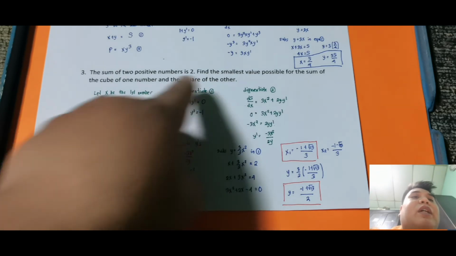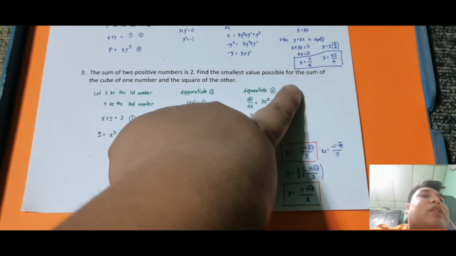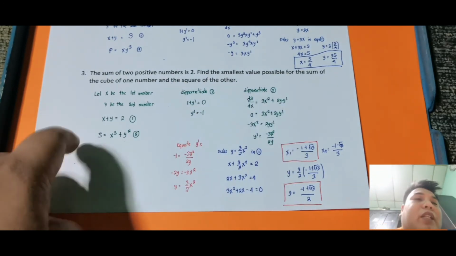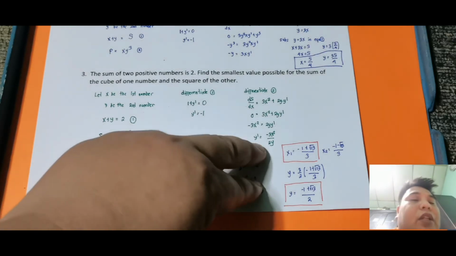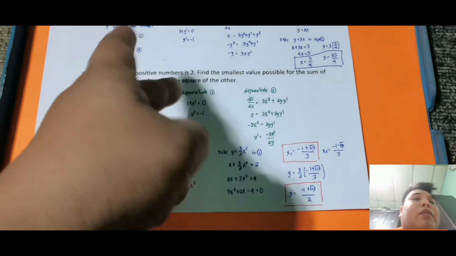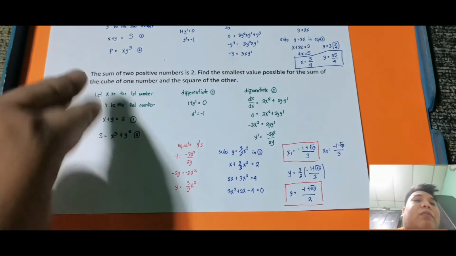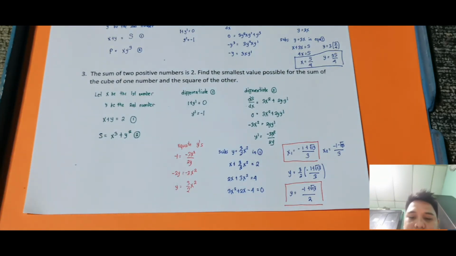Kasi yung una, dapat yung sum nilang dalawa is 2. Kasi ang hinahanap, find the smallest value possible for the sum. So meaning, yung sum yung hinahanap kasi yun yung possible na sagot. So ito yung dalawang x na positive, o yung dalawang number na positive kung saan yung sum is 2. Pero hindi pa natin nalaman kung totoong sum nila is 2.